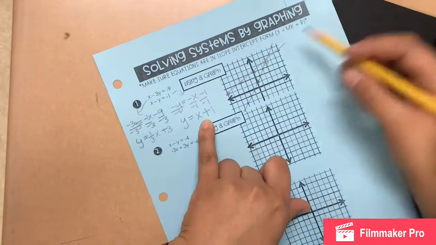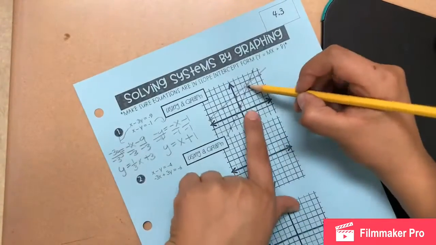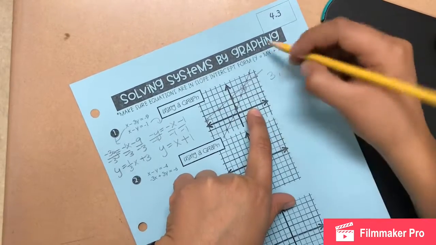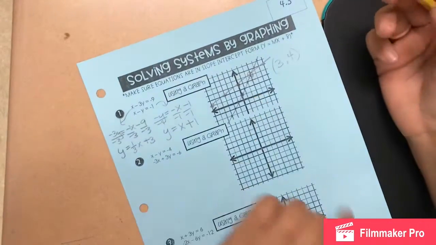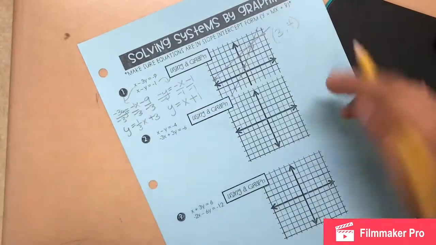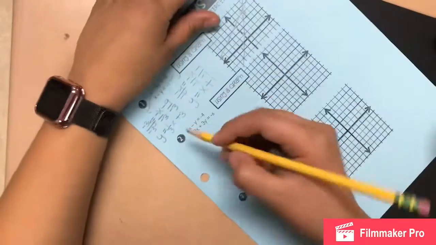And so we figure out what this point of intersection is. Starting at the origin, it is right 3, up 4. So (3, 4) is my point of intersection. That is my solution.